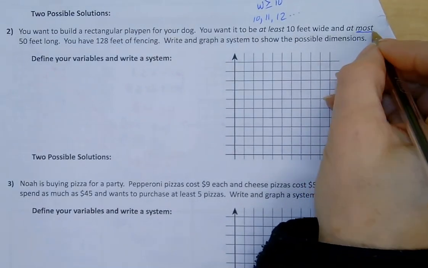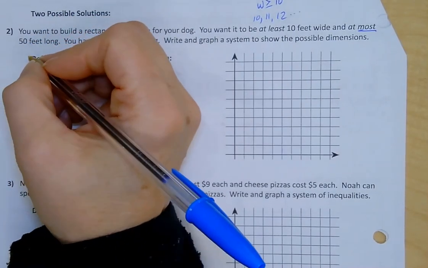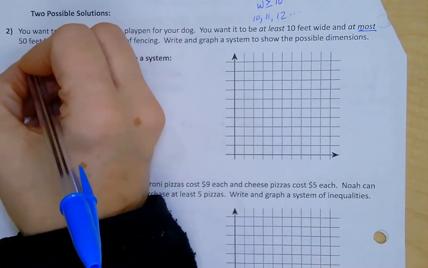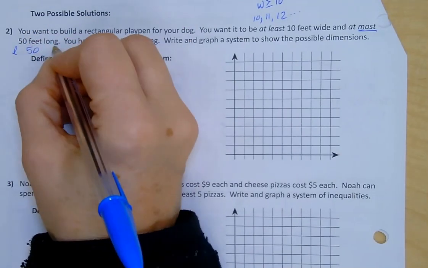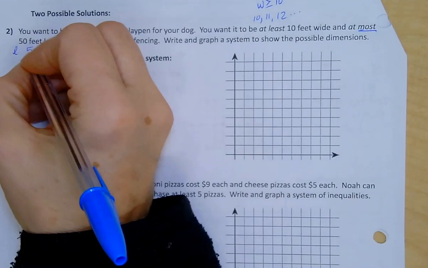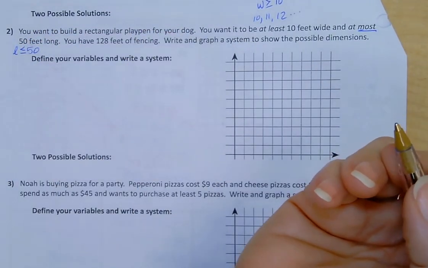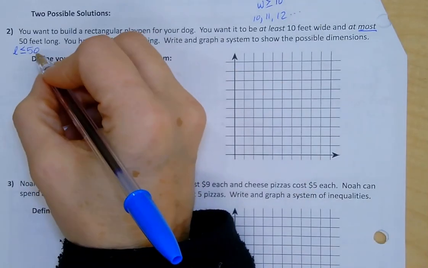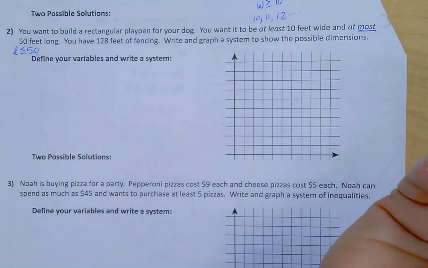Okay, we have at most 50 feet long. So I can go as long as 50, right? So if my length is 50, that's okay, but at most 50. I can't be any more than 50. So I can be 49 and that works, but I cannot be 51. All right, so I have two pieces of information. I have my width, I have my length.